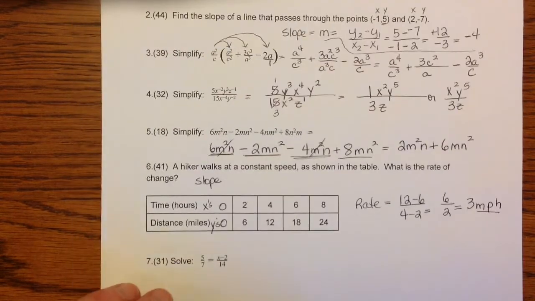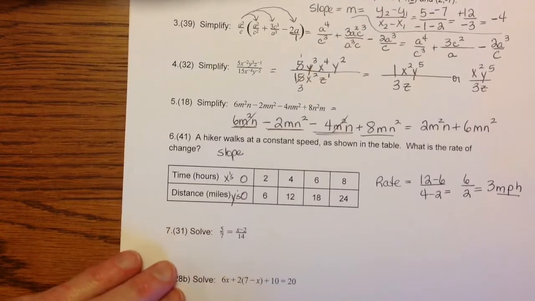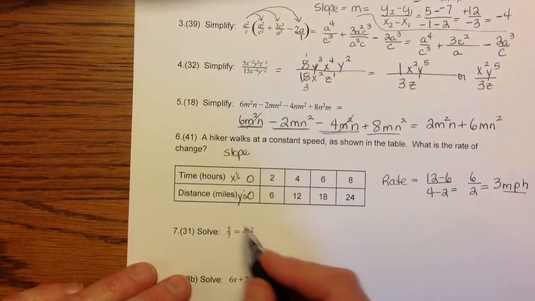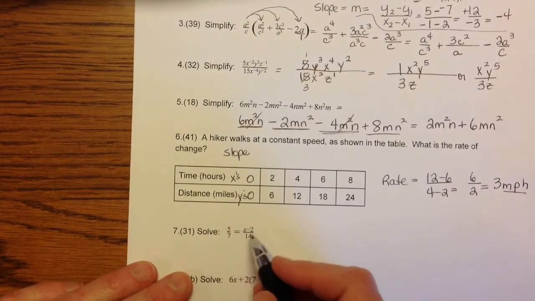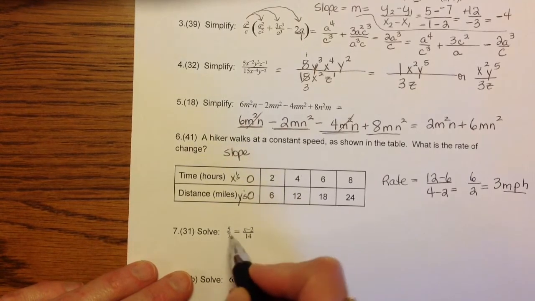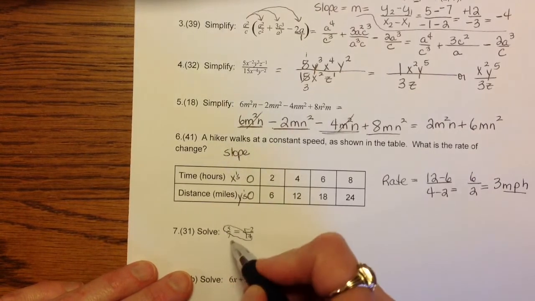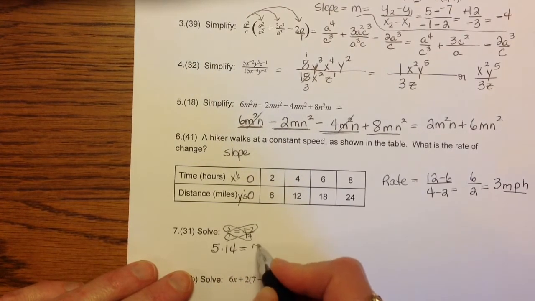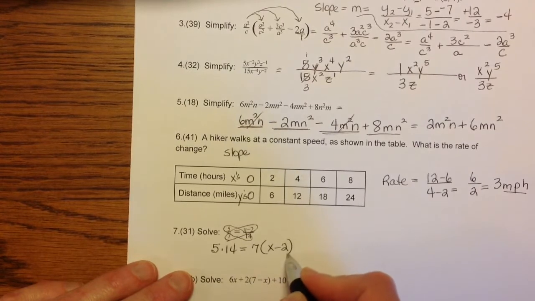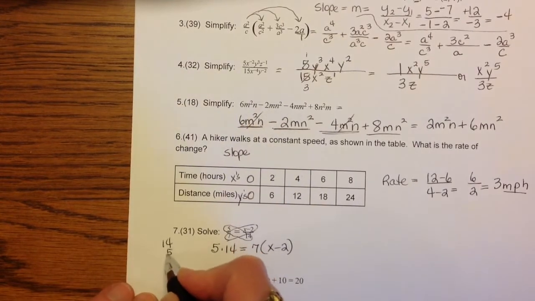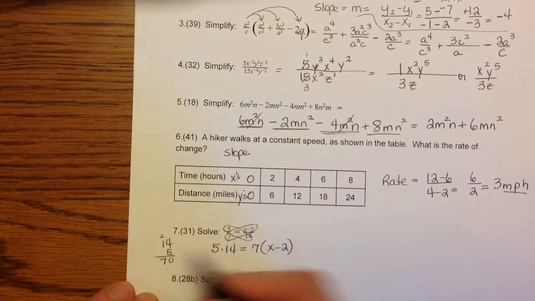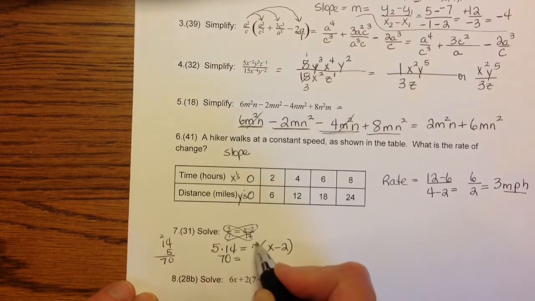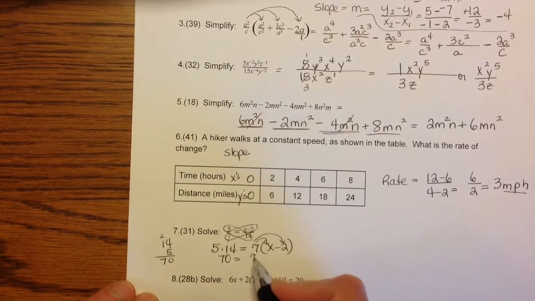Number 7 is solving a proportion. The easiest way to solve a proportion, especially when you have unknown values, is to cross multiply. So I'm going to put my 5 and my 14 together, and my 7 and my x minus 2. So I'm going to put 5 times 14 equals 7 times x minus 2. Well, 14 times 5 is 70. Equals, and let's distribute, and we get 7x minus 14.